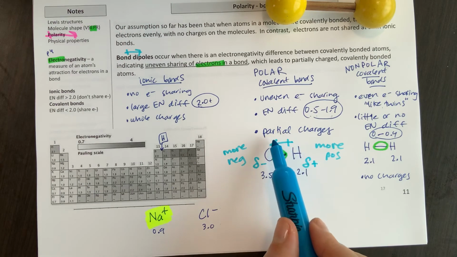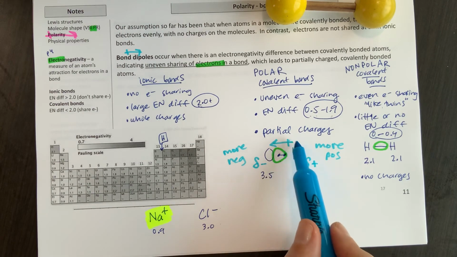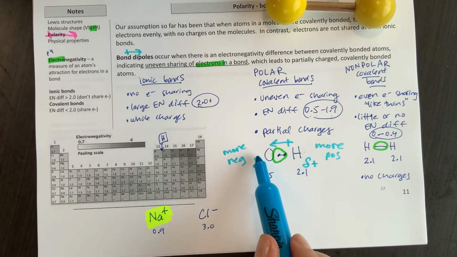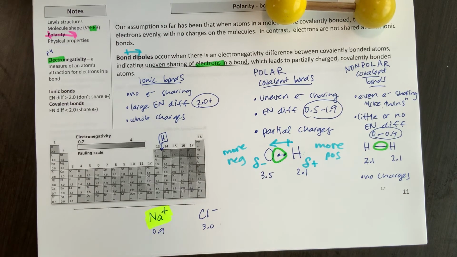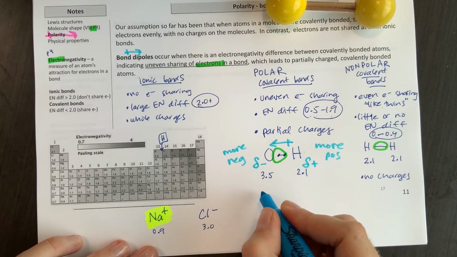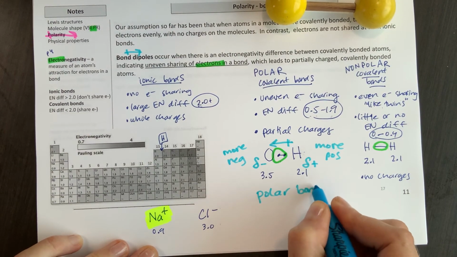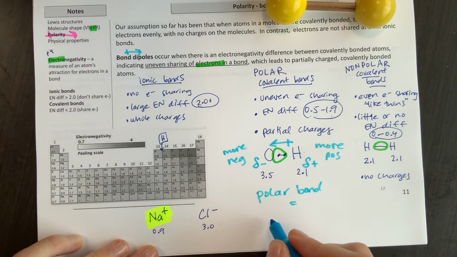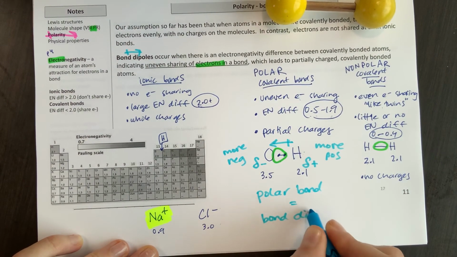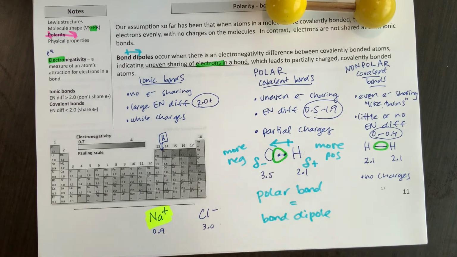So we usually use either the arrow pointing to the negative side with a plus to say, hey, that's the positive, or we use these lowercase Greek deltas to say partial positive and partial negative. And there's a couple synonyms here. So this is, I would say, if I have this blue arrow, this is a polar bond, and that is the same as saying that I have a bond dipole, or two poles.